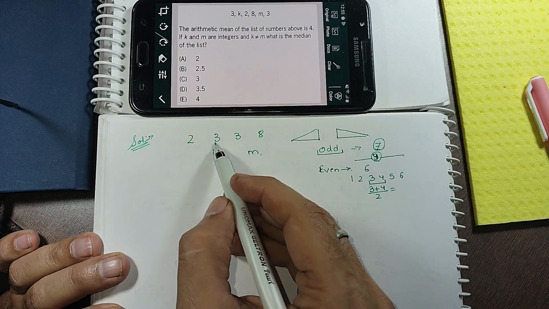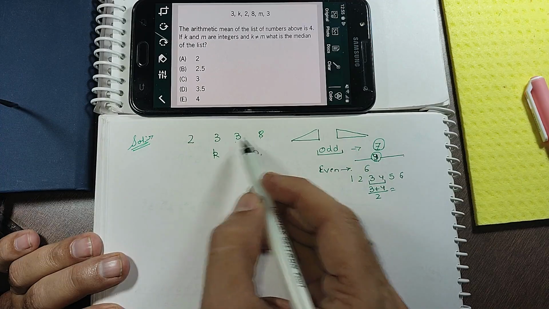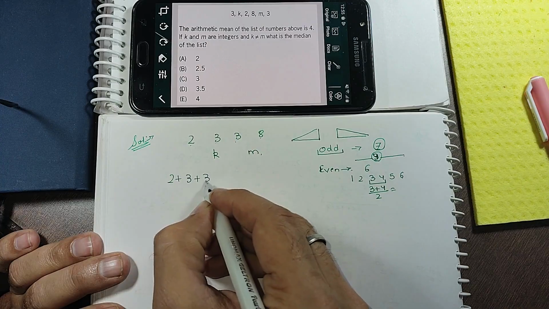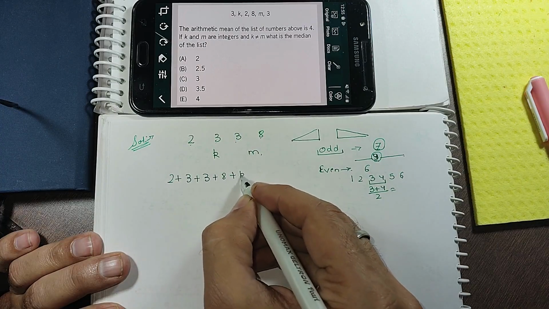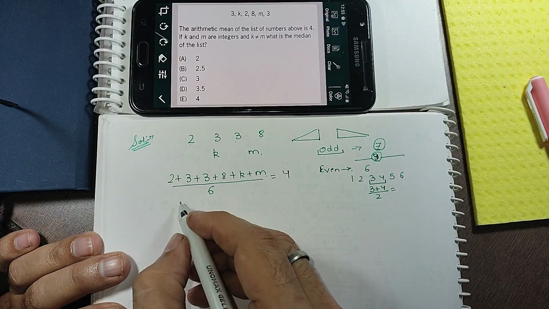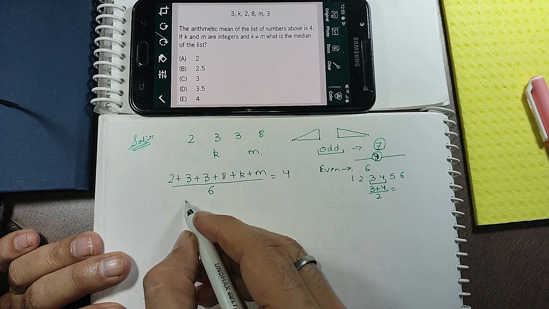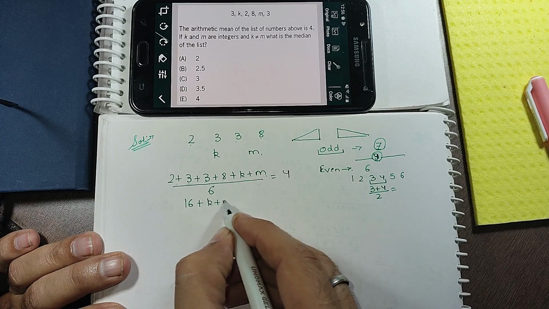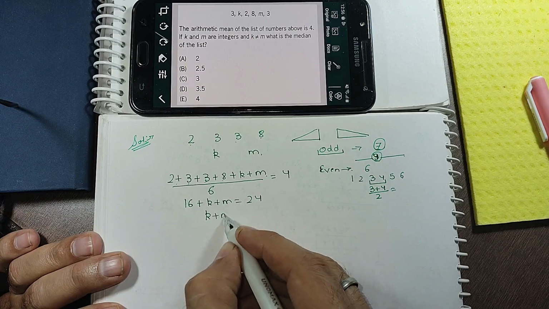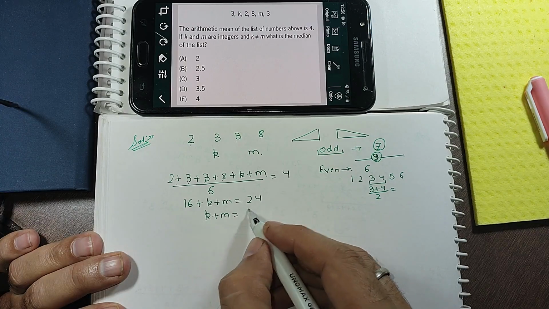So that means 2, 3, 3, 8, K and M. So basically 2 plus 3 plus 3 plus 8 plus K plus M, divided by 6, is given to be 4. So that means 8, 3, 11, 14, 16 plus K plus M has to be equal to 6 into 4, 24. Or I can say K plus M is equal to 24 minus 16, which is 8.